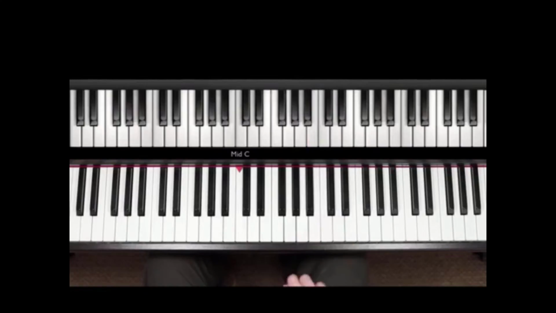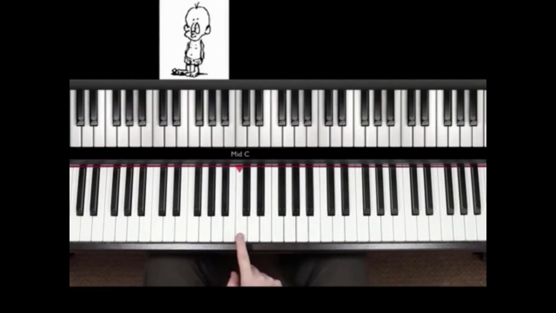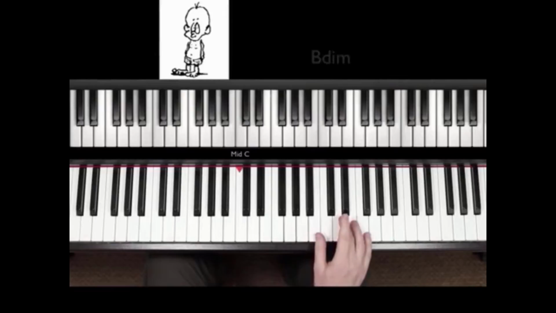And the diminished chord, the baby of the family, last born. So there's 1, 2, 3, 4, 5, 6. There's B diminished.